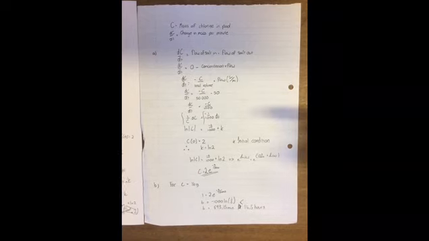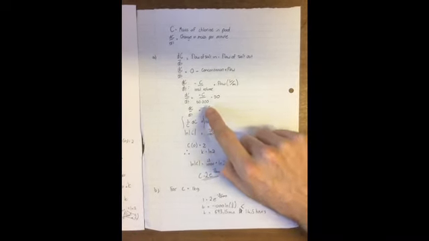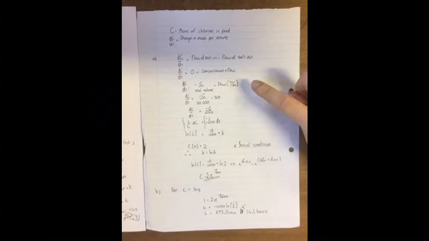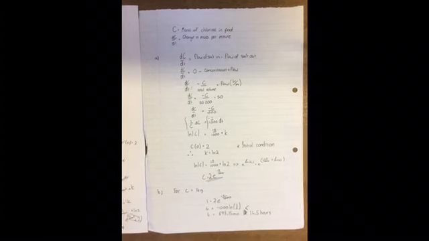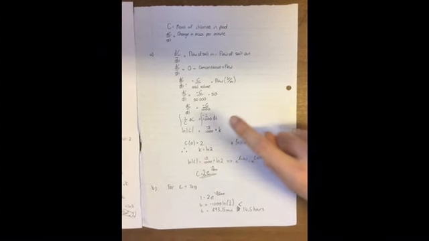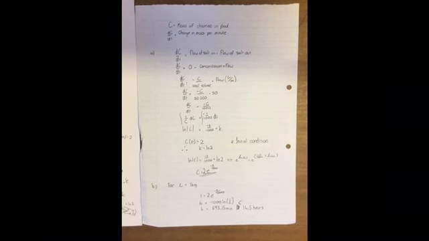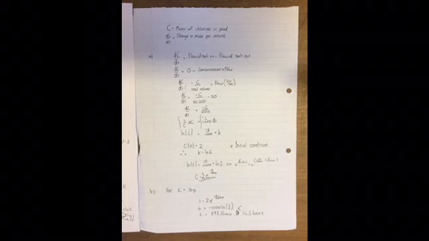With this, we have the total volume, 50,000, and the flow, which was given to you as 50 liters per minute. We're leaving everything in liters. C is dependent on time, therefore we cannot substitute anything, and it is a variable.